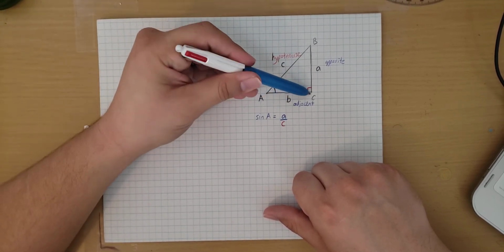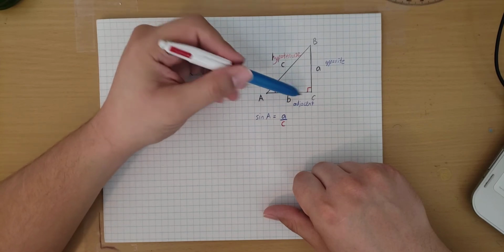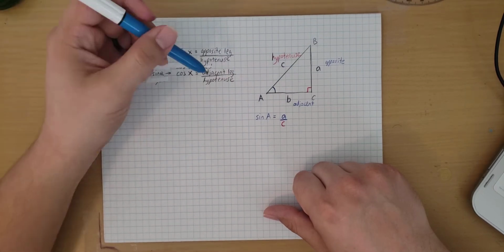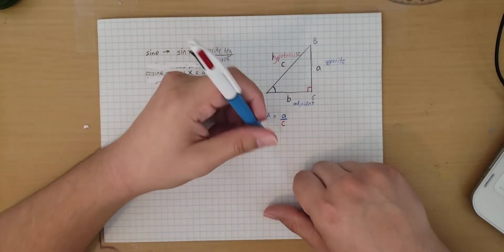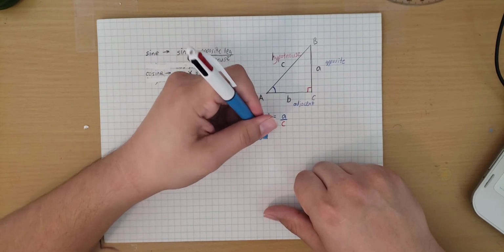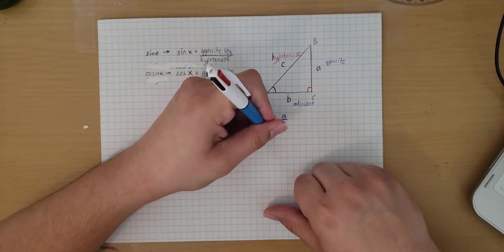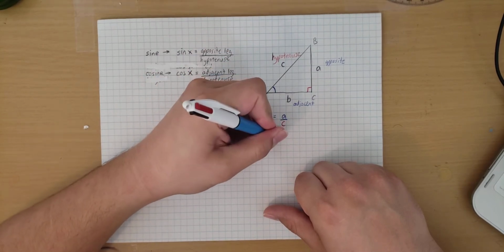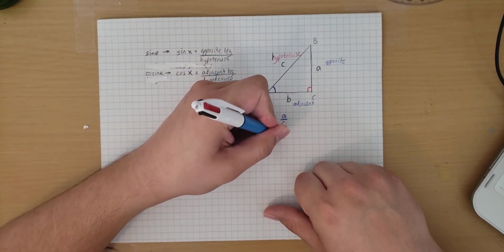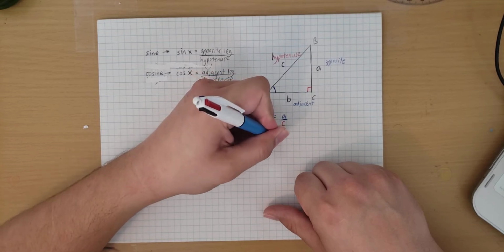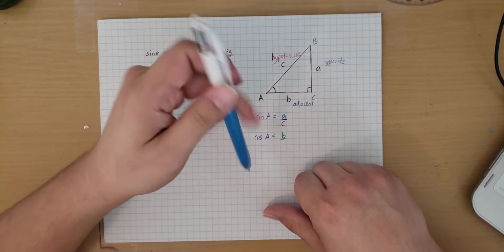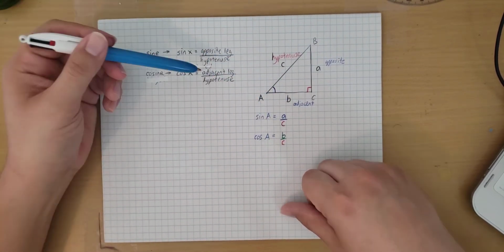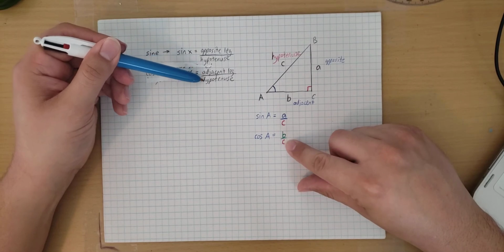Okay, this side, lowercase b, is next to angle A. So therefore, cosine of angle A is B divided by C, the adjacent leg divided by the hypotenuse.